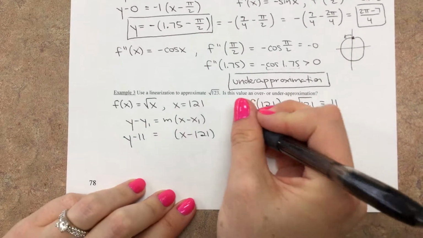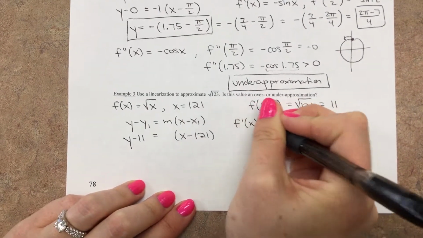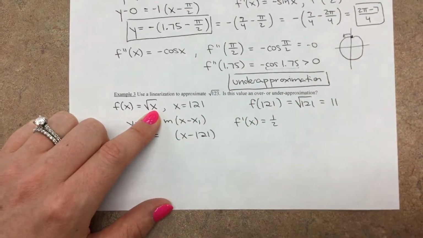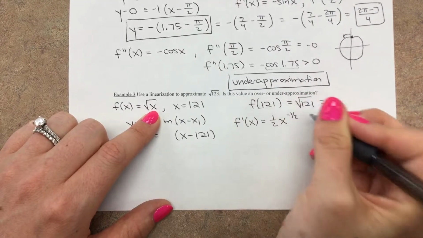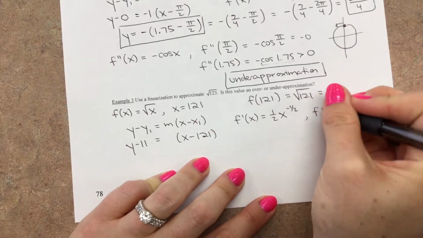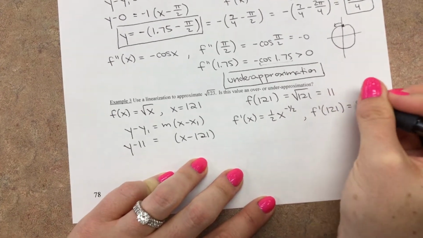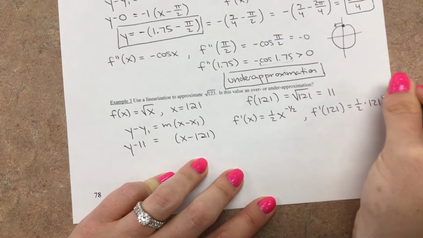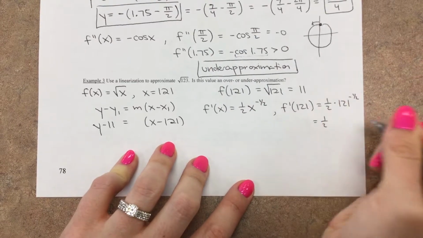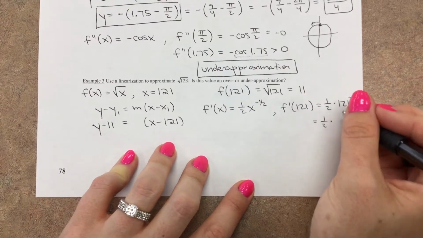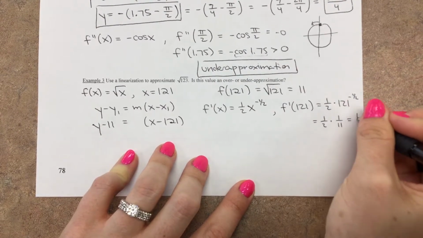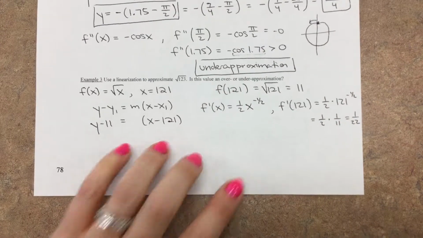All right, so we want first just the actual derivative function. So the derivative function, remember this is like x to the 1/2. So the 1/2 comes out front, and then the power drops down to -1/2. No chain rule, nothing fancy here. So then if I plug in 121, I have 1/2 times 121 to the -1/2 power. So 1/2, and then 121 to the -1/2, remember, means the reciprocal of the square root of 121. So that would be 1/11. So 1/22 would be our slope at that point.